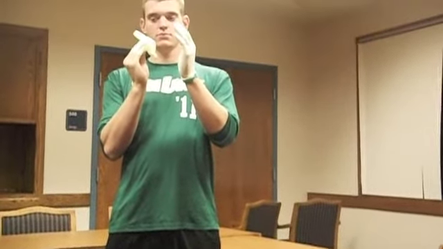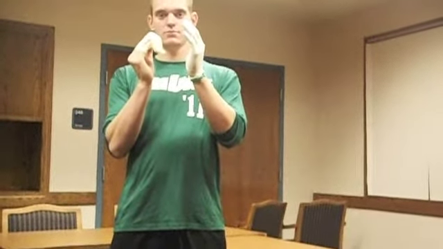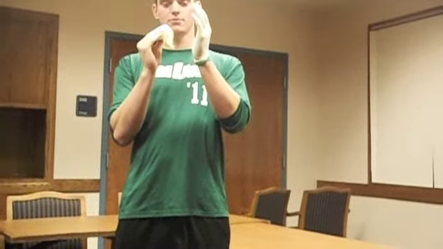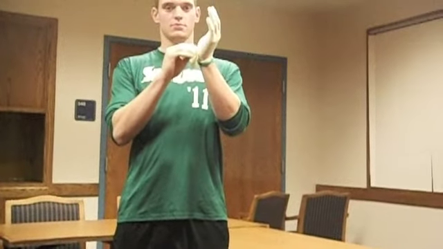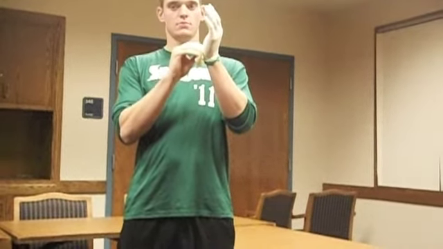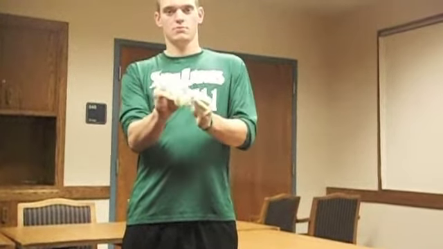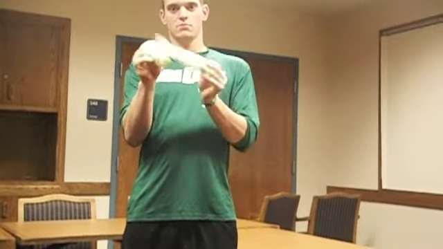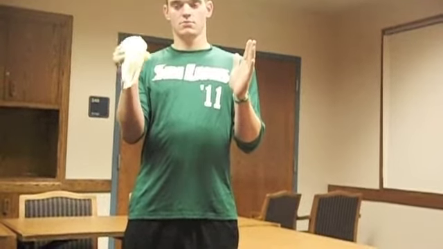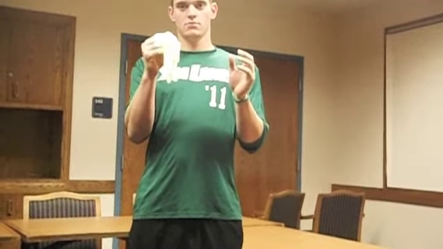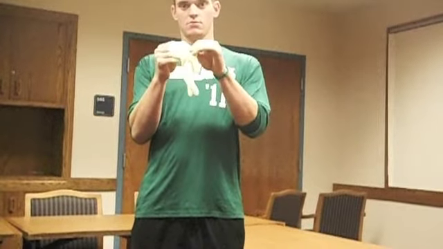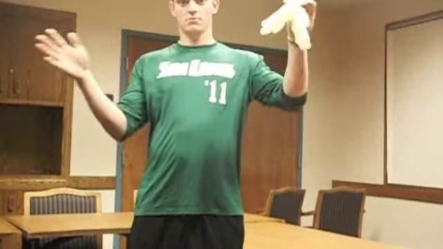After this is complete, with the still covered fingers of the first glove, grab the second glove near the wrist. After this, pull the second glove completely off, but keep it grasped in the fingers of the first glove. With the uncovered hand, now grab the inside out part of the glove and pull it off.